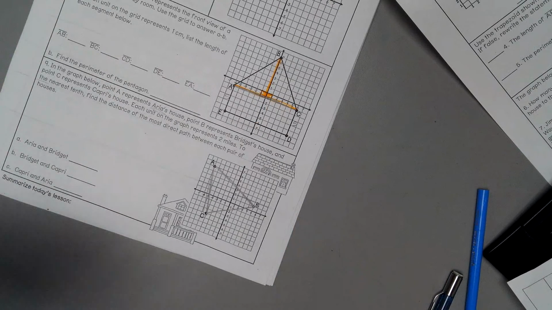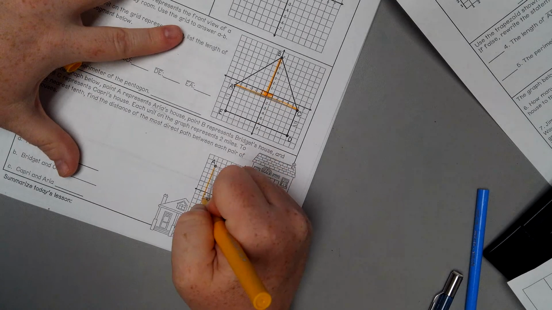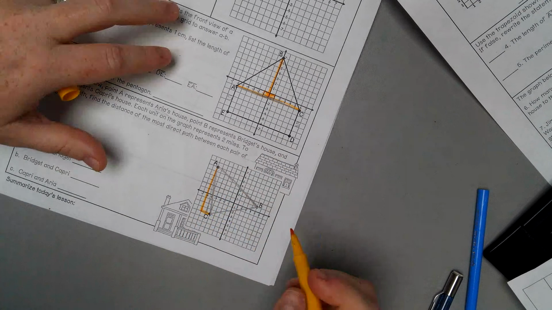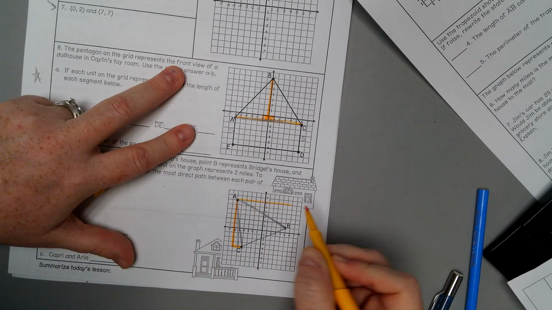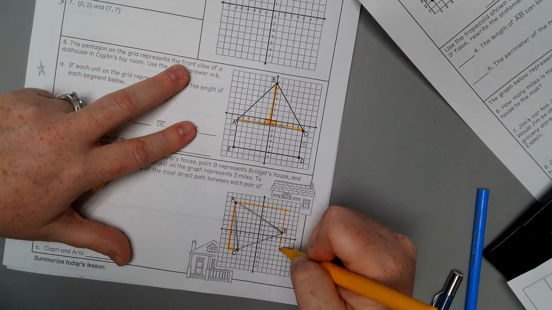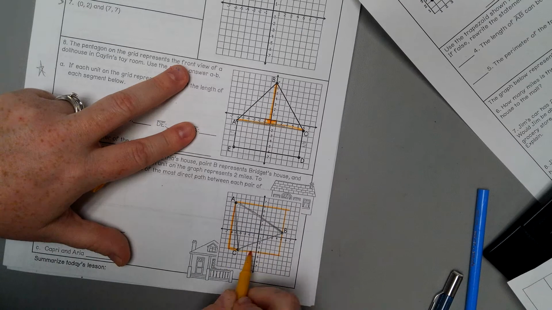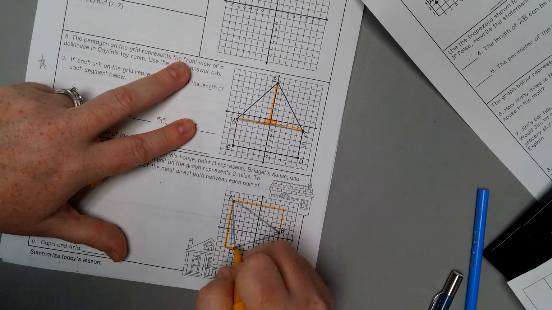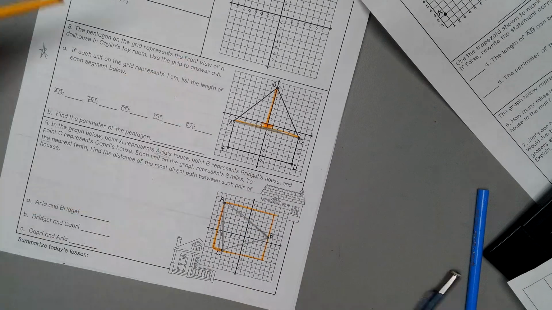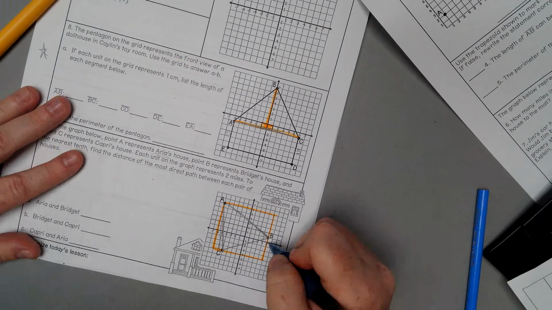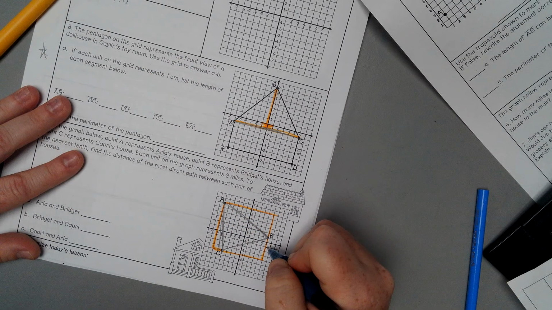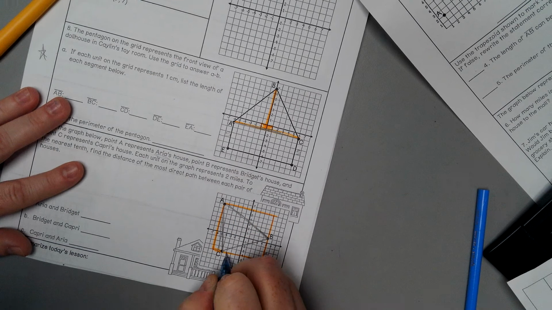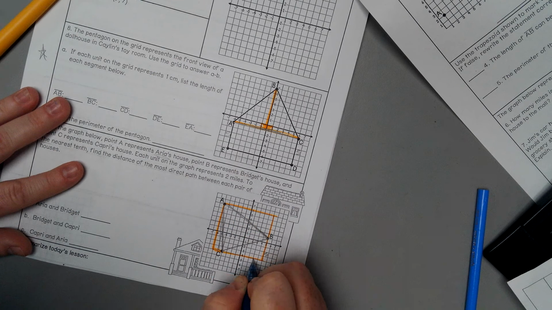Your best bet is to create a bunch of triangles. So here's this one, here's this one and this one. It creates one big square, but each of them you can solve. You can count the distance. So here's 1, 2, 3, 4. 1, 2, 3, 4, 5. 1, 2, 3, 4, 5, 6, 7, 8, 9.